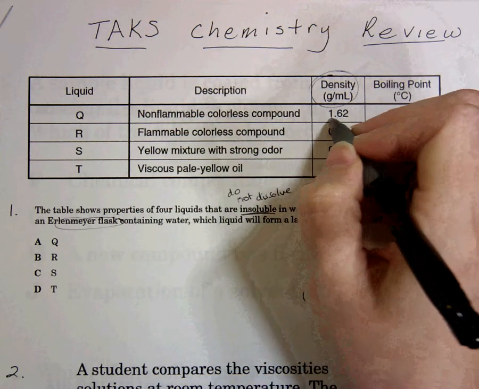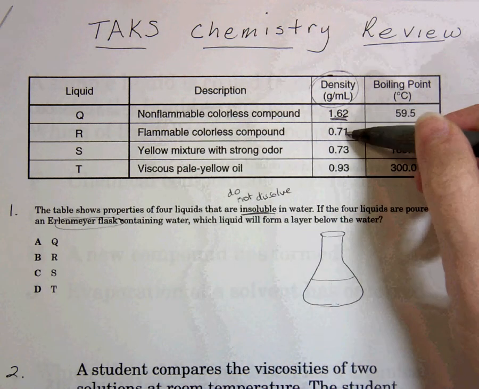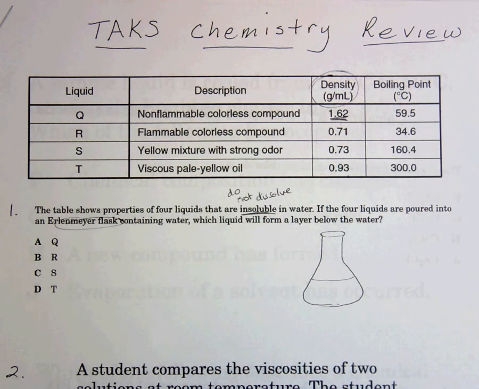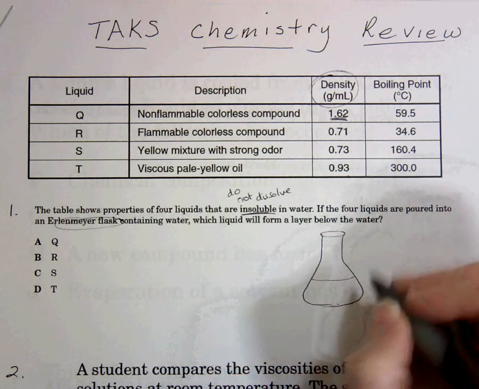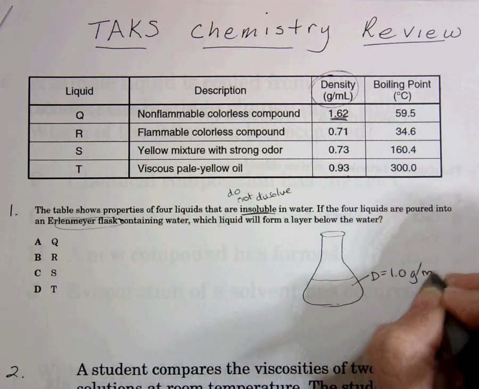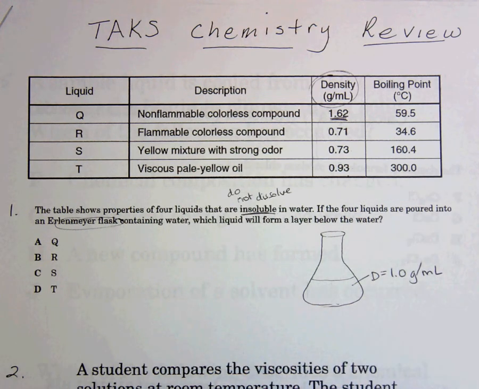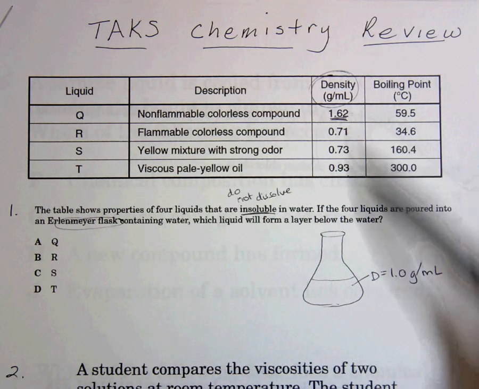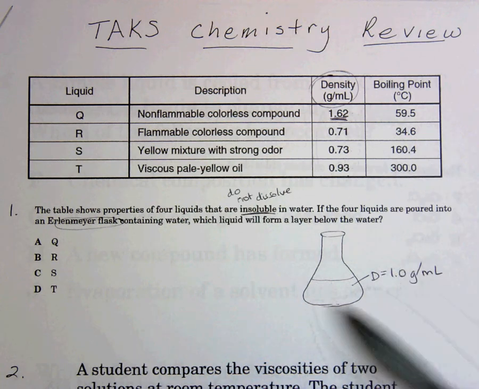So this number right here is the biggest of my 4 numbers, which means it will be at the bottom. It will also go to the bottom of the water because water has a density of 1 gram per milliliter. So because this is greater than 1, it will sink below the surface of the water.